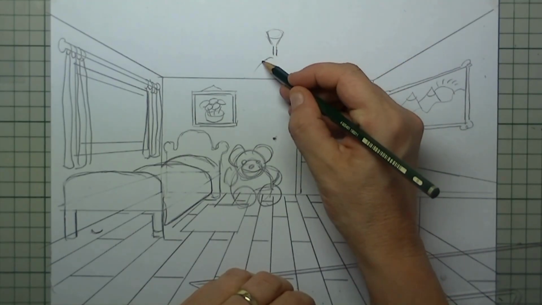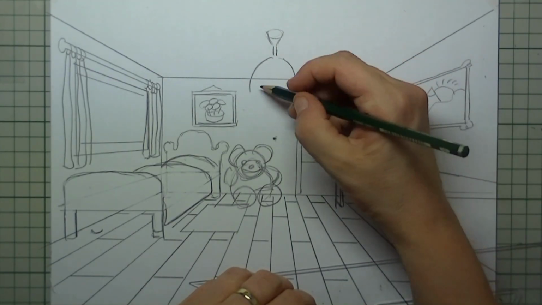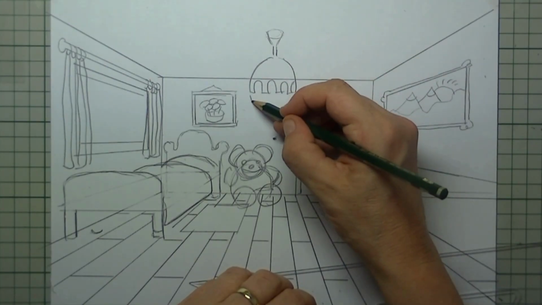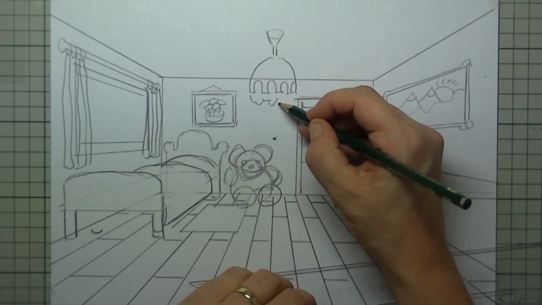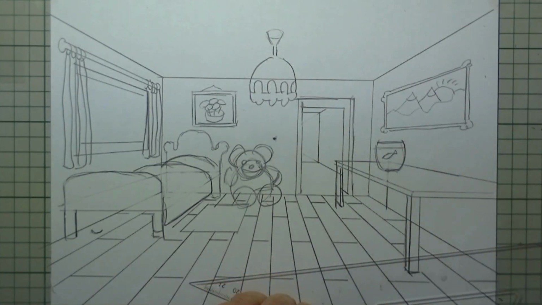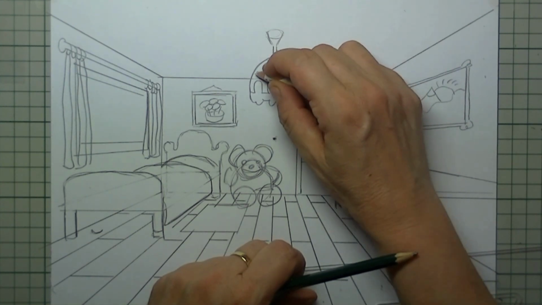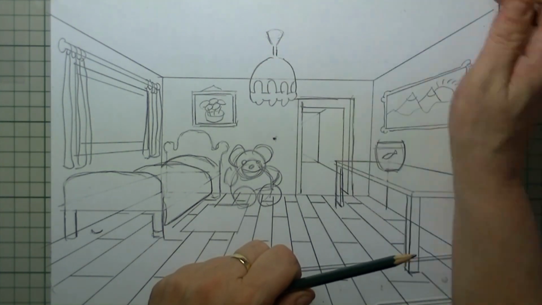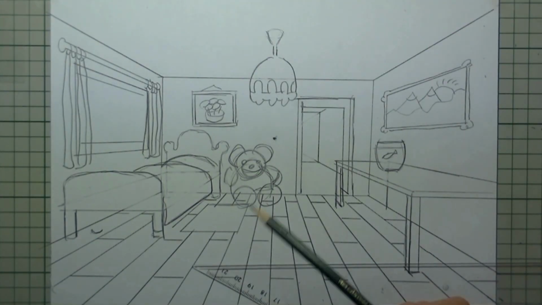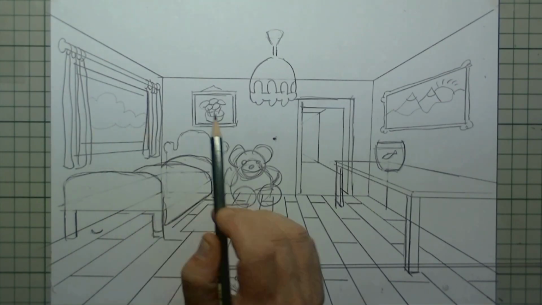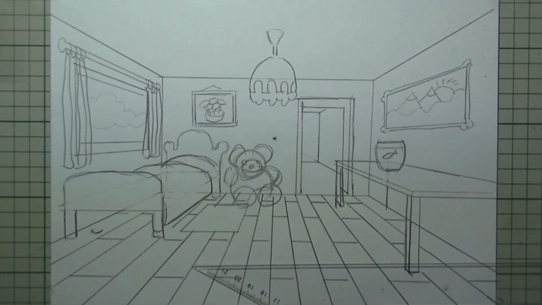Hanging from the ceiling, I want to draw in a lamp. I don't know what kind of lamp you have in your room, but just try to copy it as well as you can. Here I'm drawing in some little clouds, so the viewer is certain that this is a window.